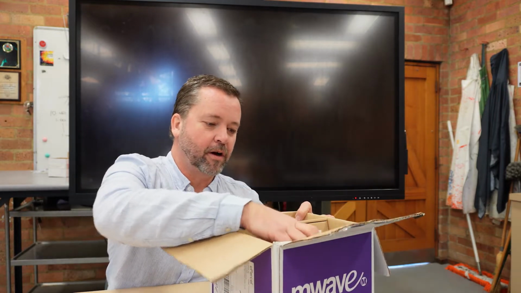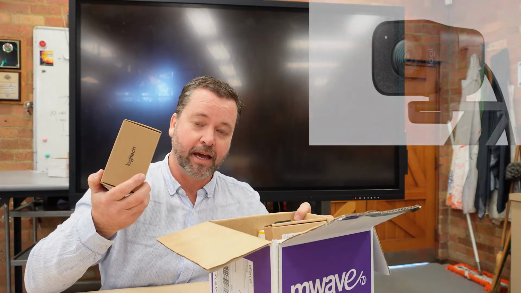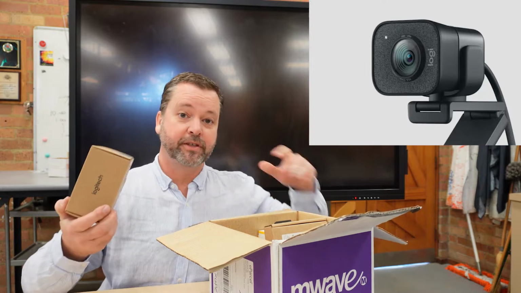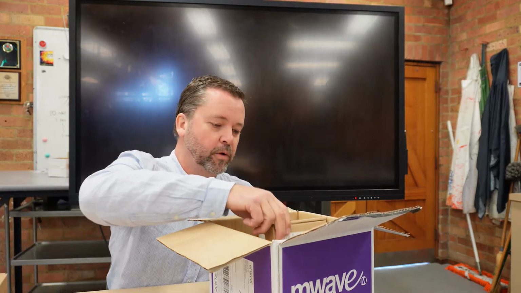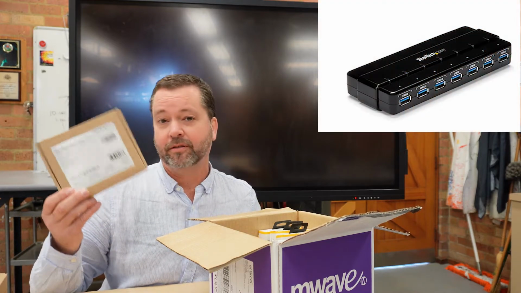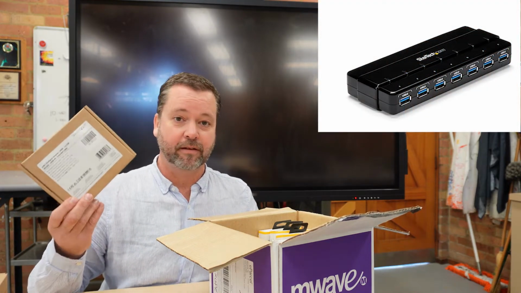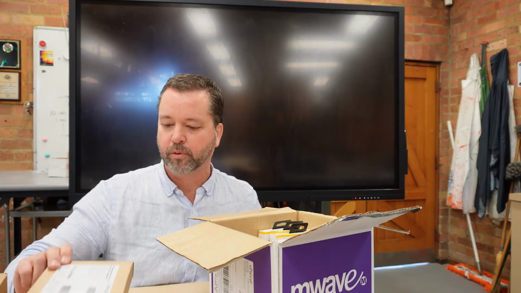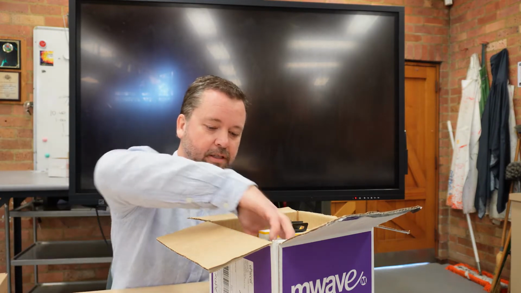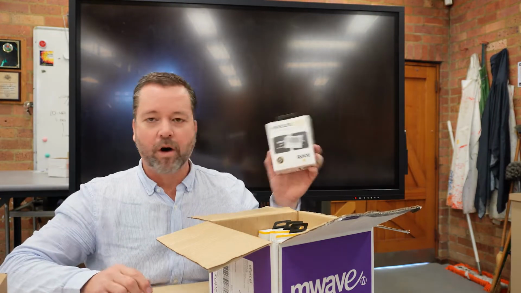So the first thing we got was a Logitech WebStream cam. That was $300. Obviously, if you wanted different views, you could buy more of these to make them fit. We also bought a USB hub because there are a number of components that need to get fitted into to make this work. So we needed a hub with a couple of ports in it. That was about $100.